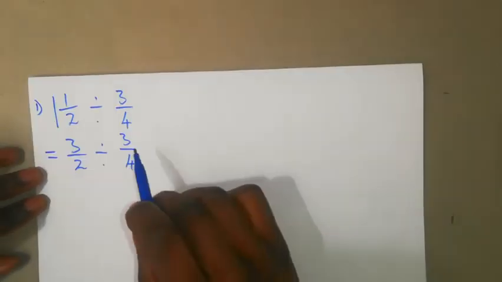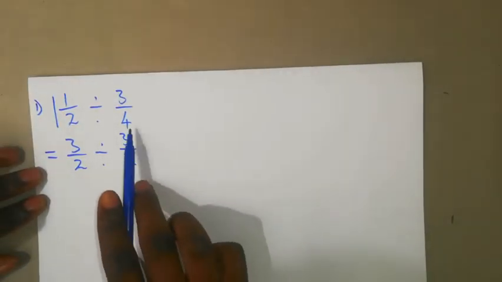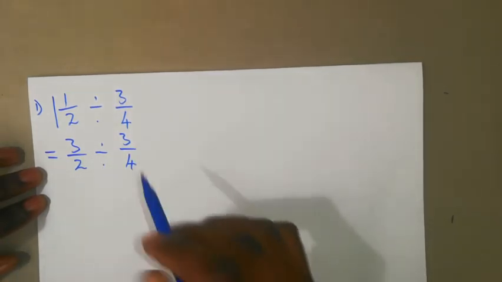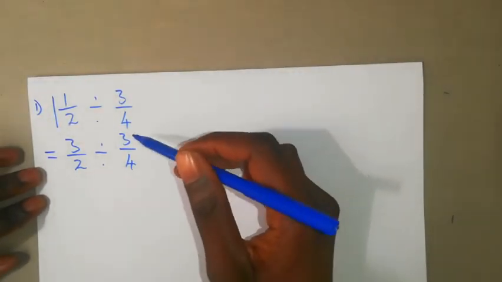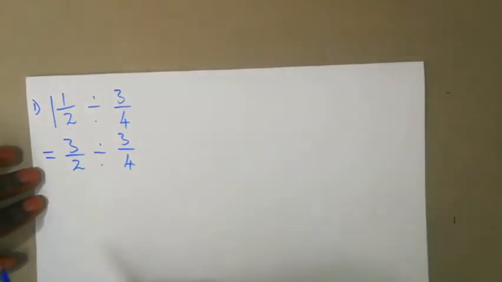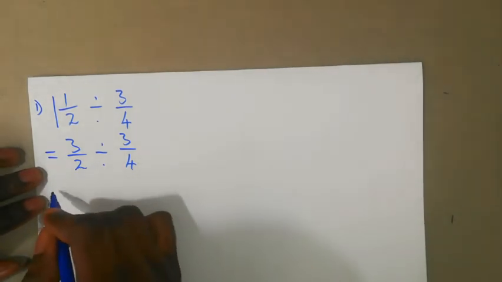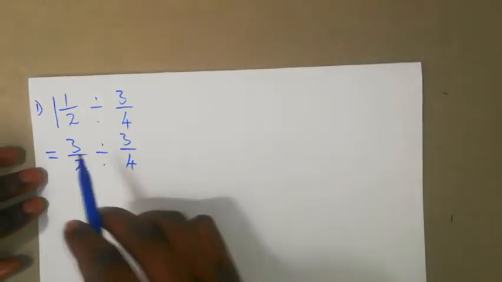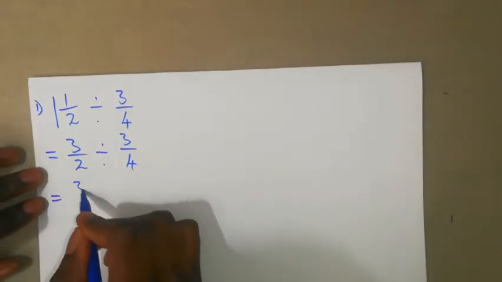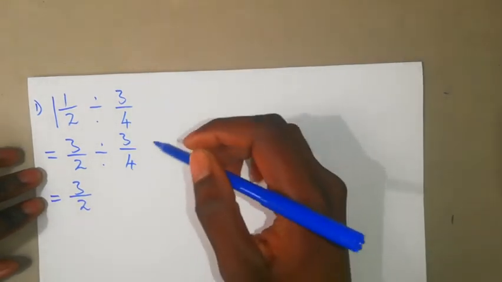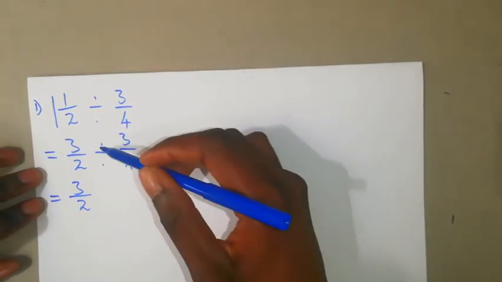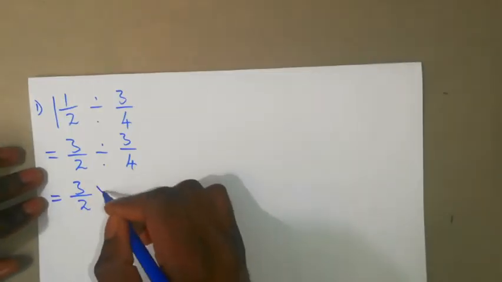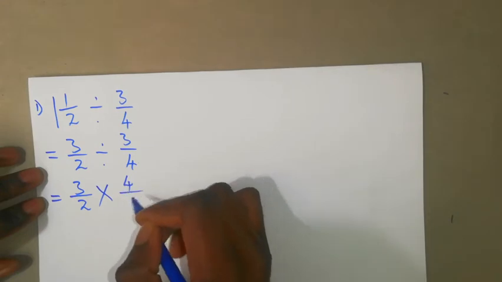What you're supposed to understand here, we convert this second fraction, that's inverting. If we're inverting, the denominator will take the place of the numerator, then the numerator will take the place of the denominator. That's inverting. So we have to invert the second fraction. Bear in mind, we only invert the second fraction, not the first fraction. So it's equals to 3 over 2. The other thing, as we invert, we now change the division sign with the multiplication sign. So that's now times 4 over 3.